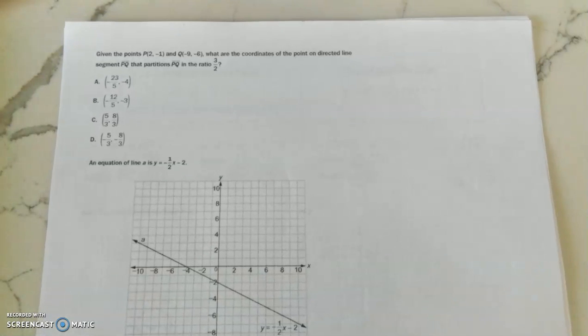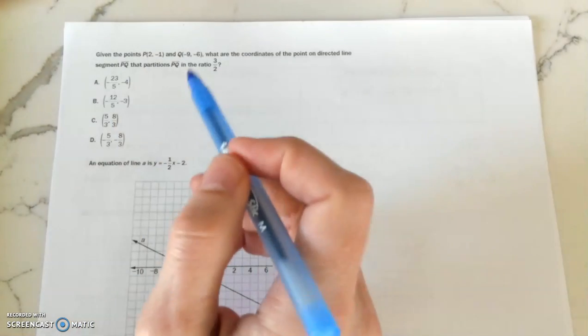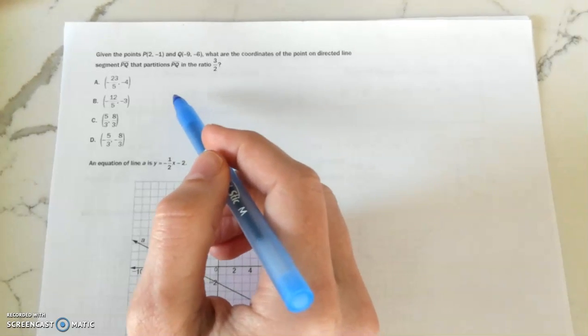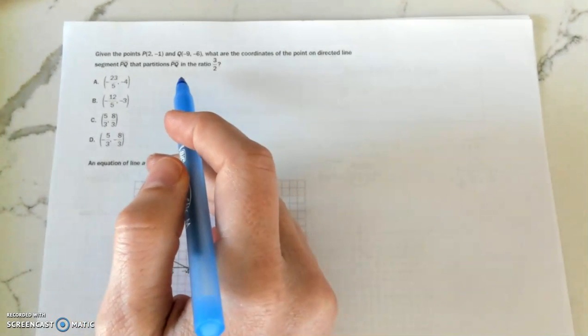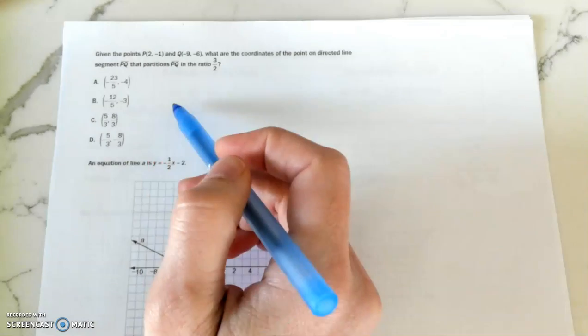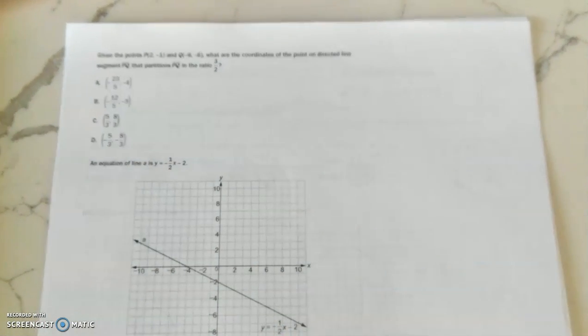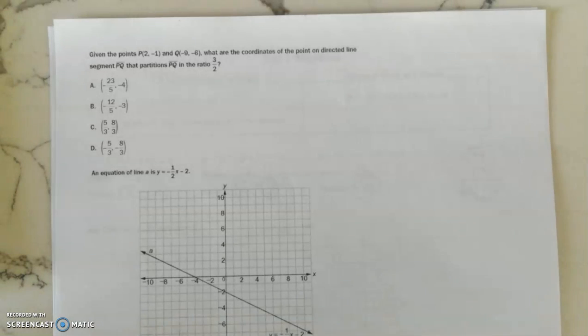All right, last video. What I want you to do is look at this problem, go back to our notes about partitioning directed line segments, give it a shot, and then come back to the video.